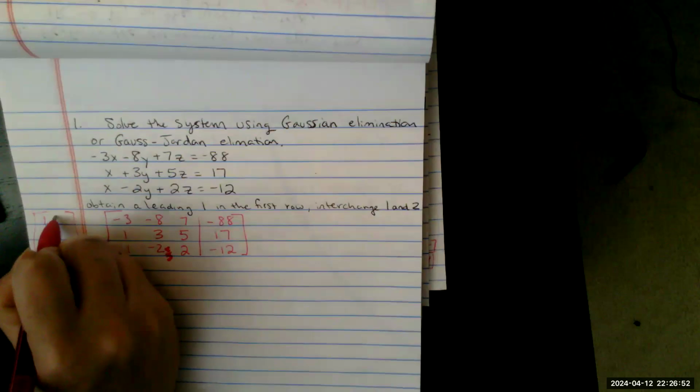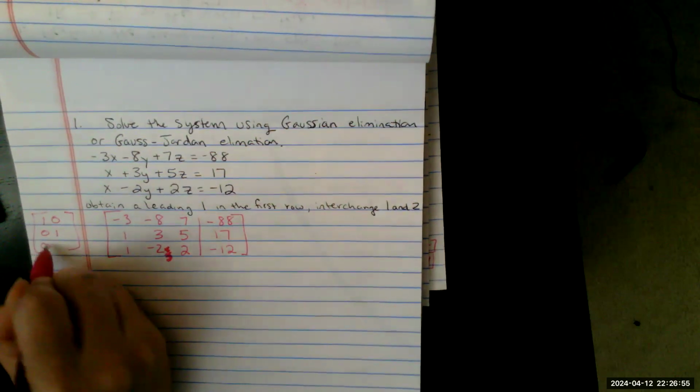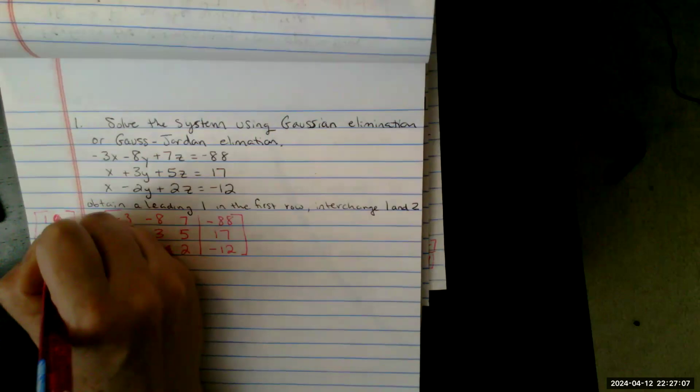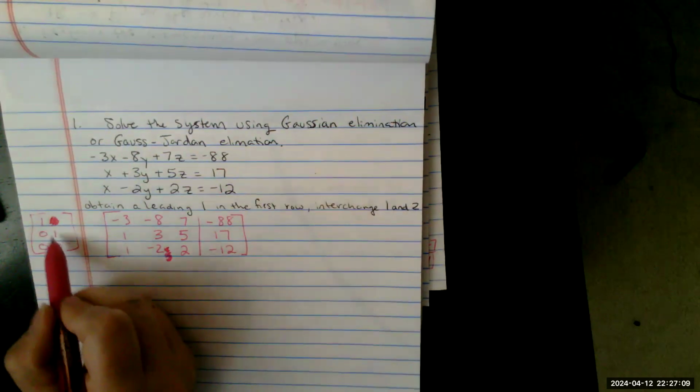So when there's 3 rows, we want a 1 here, a 1 here, and 0s below them. And if we have a 1 here, that's great, but we don't have to have a 1 there. But this is definitely what we want. Actually, I don't think this one has to be a 0. So this is what we're really focusing on: 1s here and 0s here. These can be anything. I'll just make them boxes. All of those can be anything.